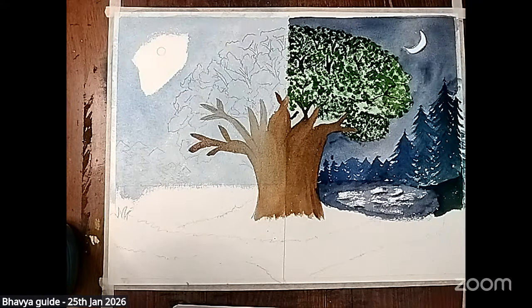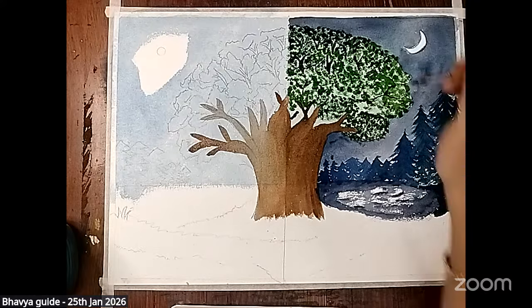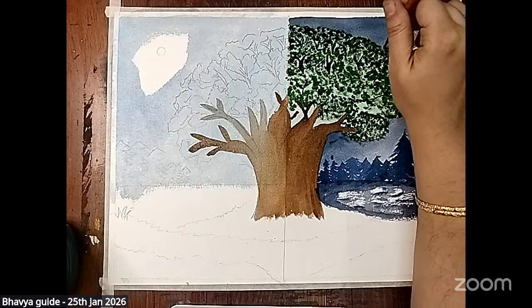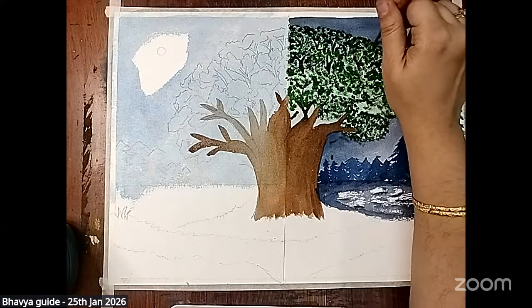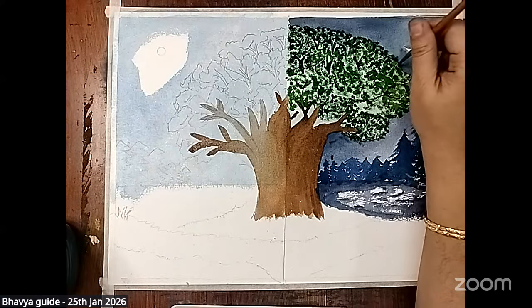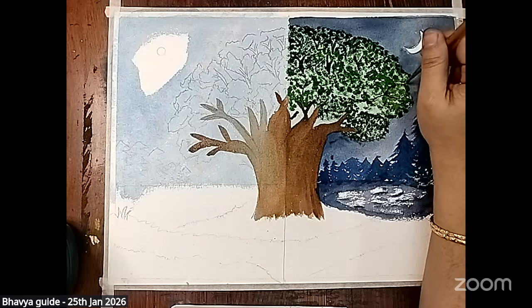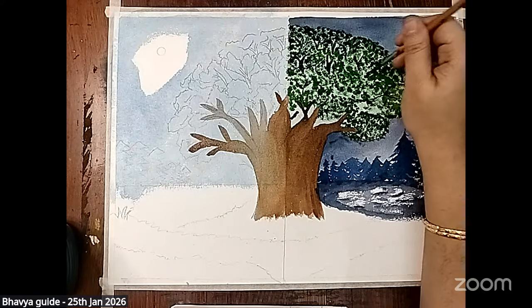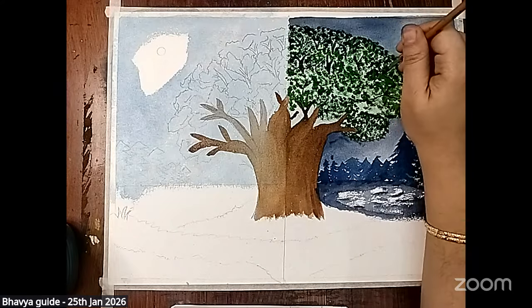Why are we using dark color? Anyone? For the branches inside the tree, why have we used dark color? Please be interactive in the class. Please be active as well as interactive.